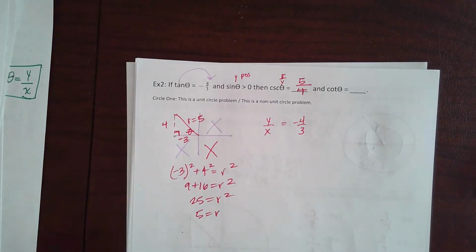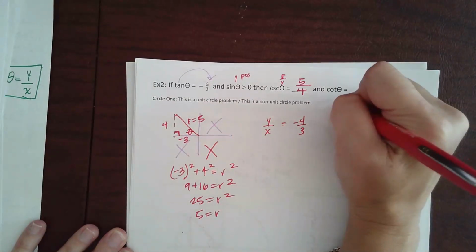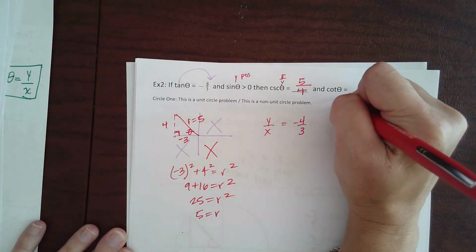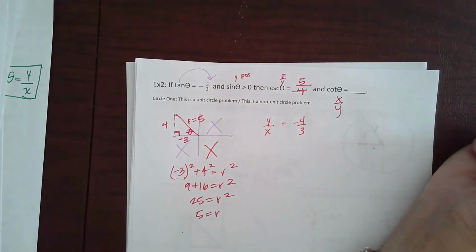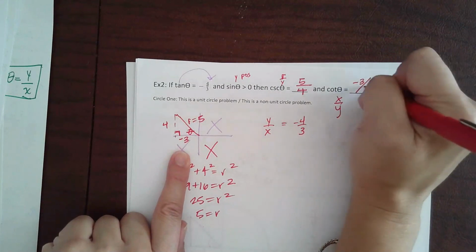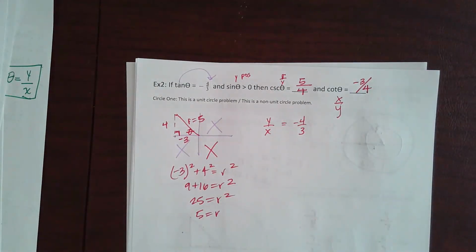Cotangent, on the other hand, would be the reciprocal of tangent. So instead of y over x, we'd have x over y. So my x value over my y value. So I'd have negative 3 divided by 4. So all we're really asking you to do here is just find different ratios. All right, that was a big one.